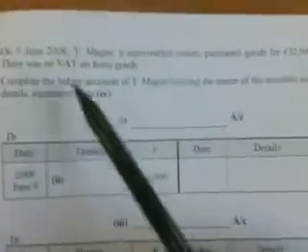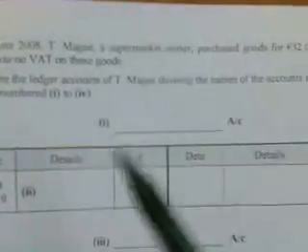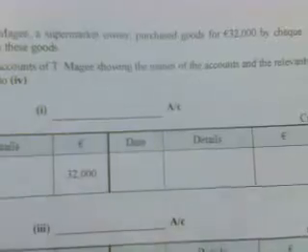This is the 2008 ledger question here. And just to make the point, on the 9th of June 2008, T. McGee, a supermarket owner, purchased goods for 32,000 by cheque. This is a cash transaction. This is not like the previous two where goods were bought or sold on credit.